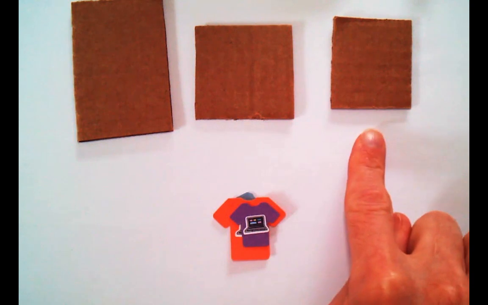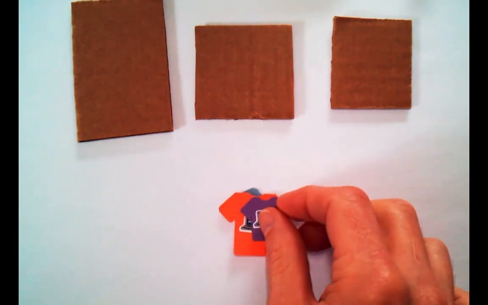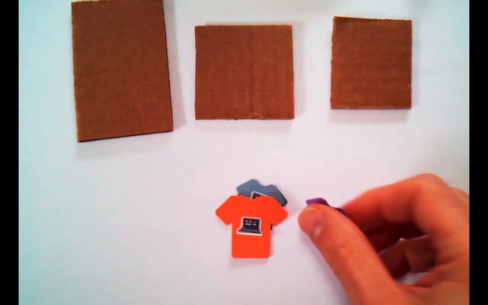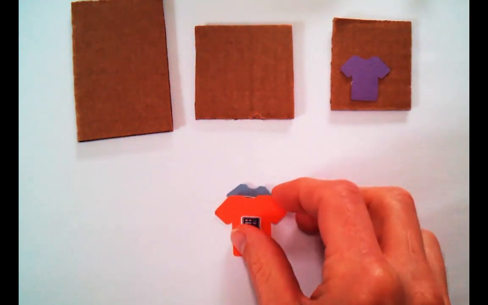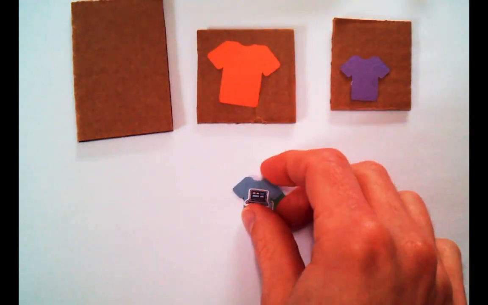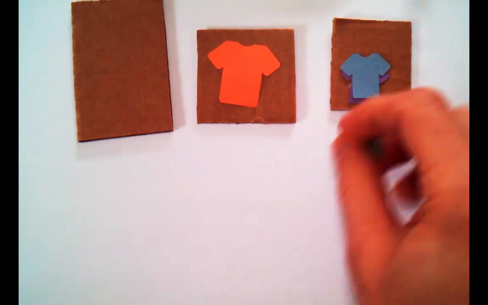Remember that the buckets basically represent queues. They're first in, first out, and that's important to the property that we're discussing now. So I'm going to go through each one of these. So I've got a purple shirt, so purple small, orange medium, kind of aqua small, and a green small.